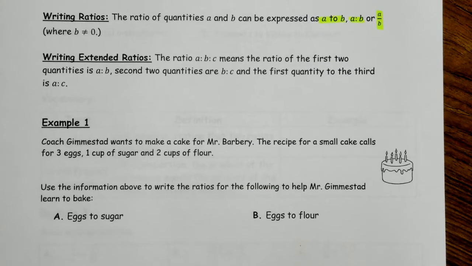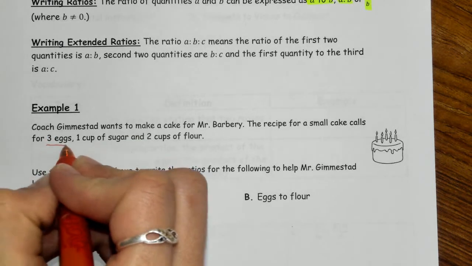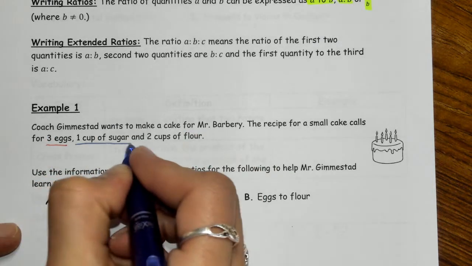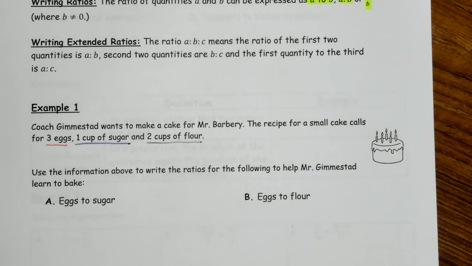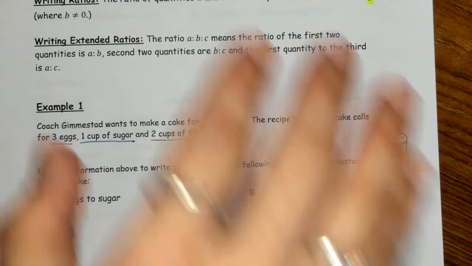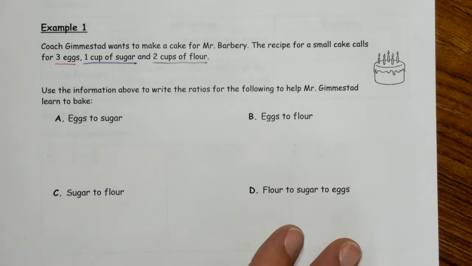Okay? So let's take a look first at example number 1. Coach Jim's dad wants to make a cake for Mr. Barbary. The recipe for the small cake calls for 3 eggs, 1 cup of sugar, and 2 cups of flour. So I'm going to color coordinate like I always do, so you guys can see the differences here. We're going to have 3 eggs, 1 cup of sugar, and 2 cups of flour. So we're going to take these, and with the information provided below, write out these ratios. I will write them out in fraction form as well as with the colon in between them.